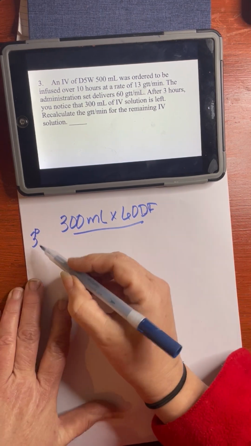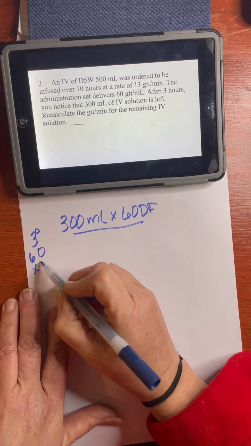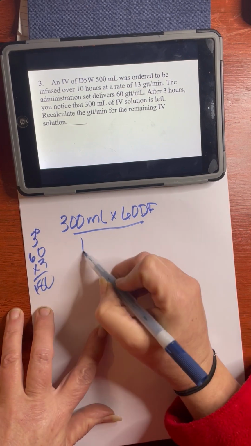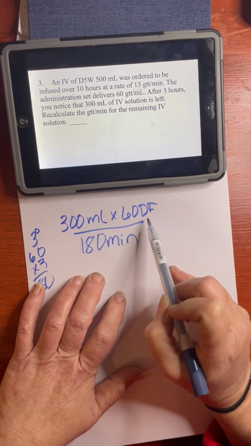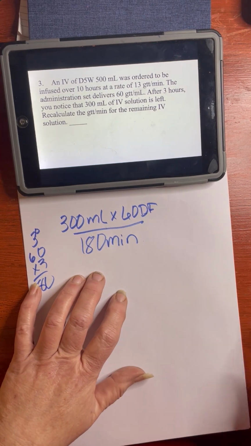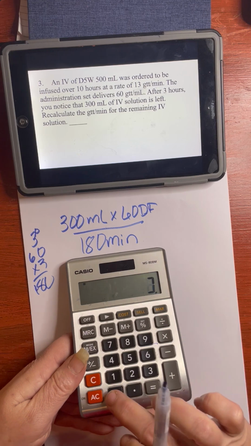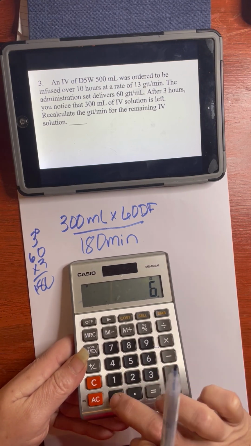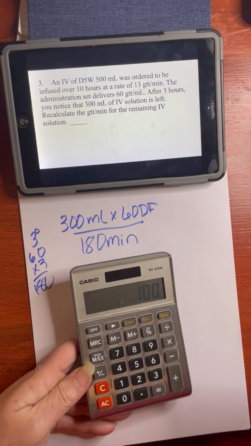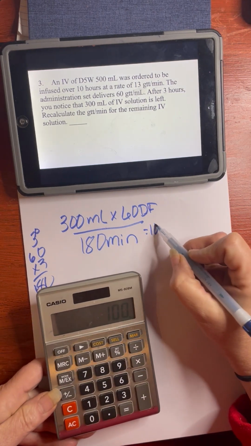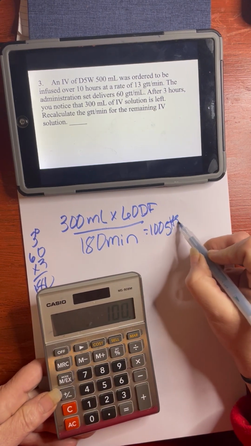I've got 60 times 3, which is 180 minutes. Then we do all the math on the top divided by the number on the bottom. So 300 times 60, divided by 180, equals 100 drops per minute.